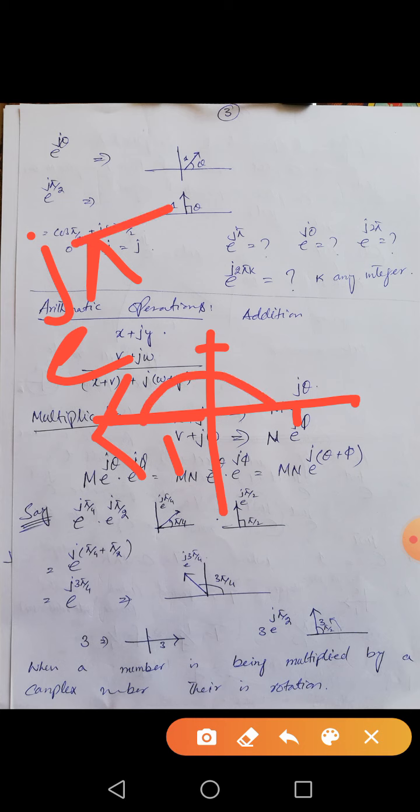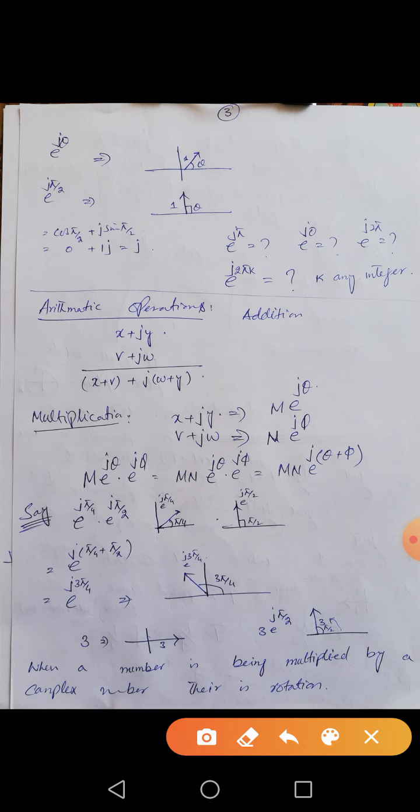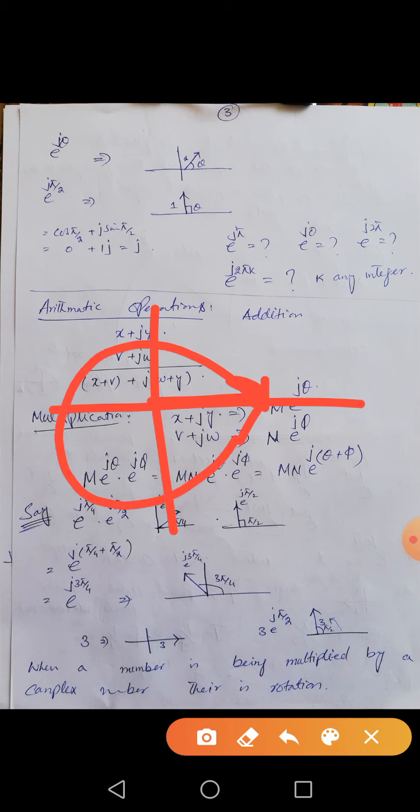This is 180 or pi. Is it clear? And to plot e power j0, magnitude is 1 and angle is 0. To plot e j 2 pi, magnitude is 1, so this is 0 and 2 pi radian, again this is 2 pi, so the plot for 2 pi is the same.